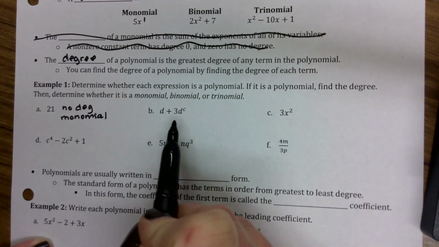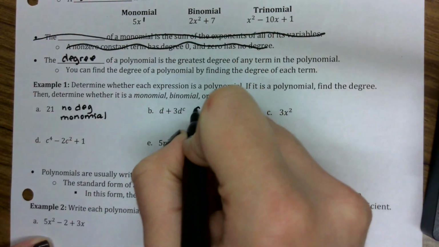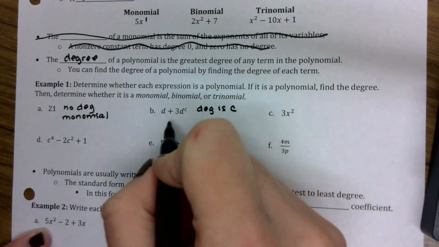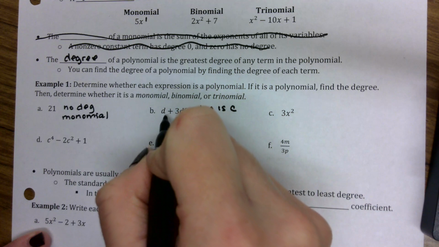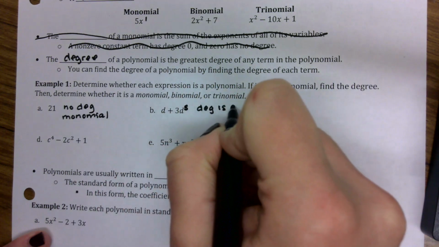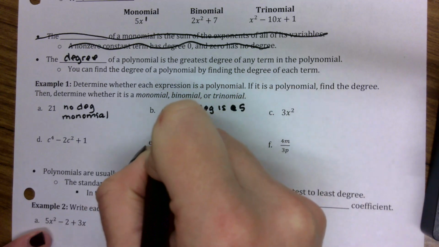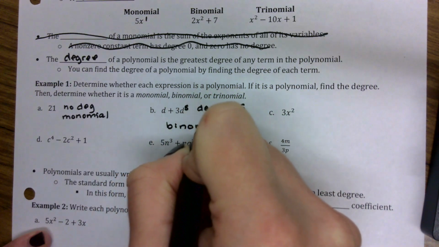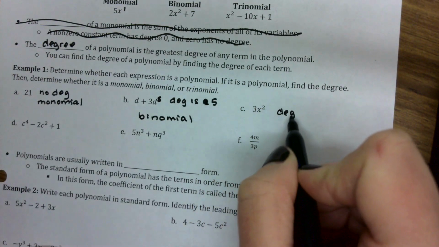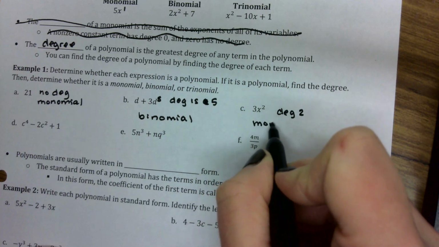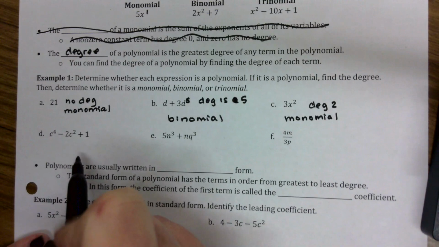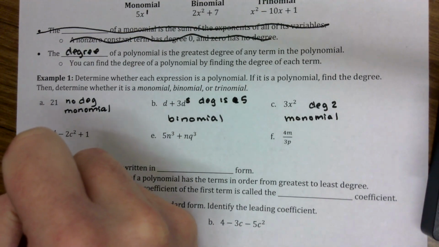I have two terms. I'm not a fan of this degree, so let's make this degree like 5. And then there are two terms, so it's a binomial. The highest degree here is 2. And it is a monomial. There are 3 terms here, so it's a trinomial.